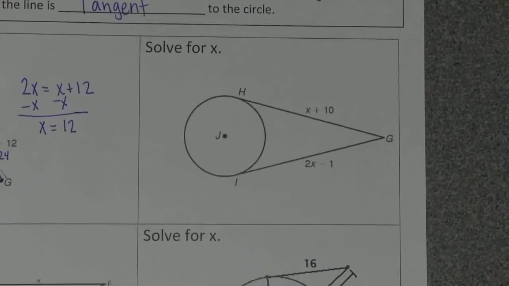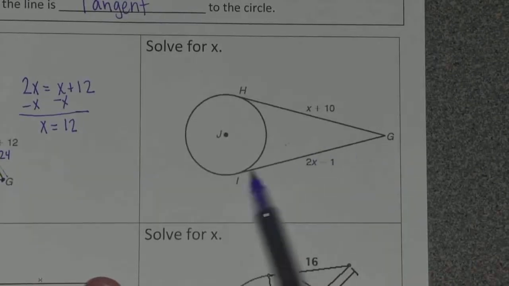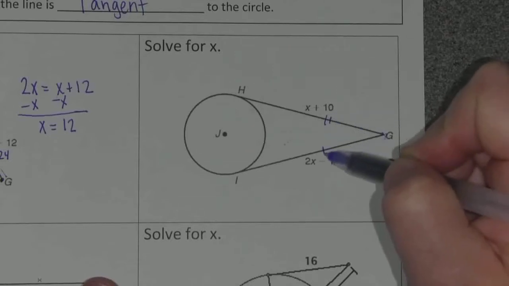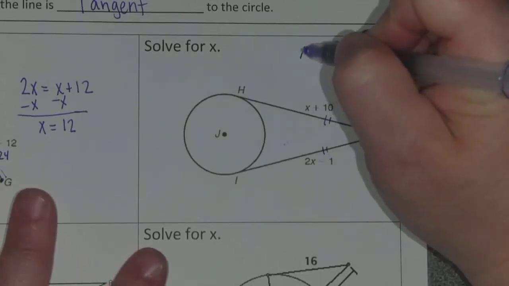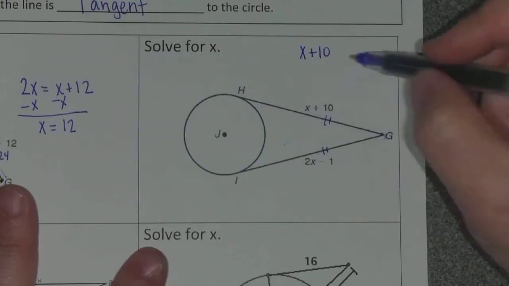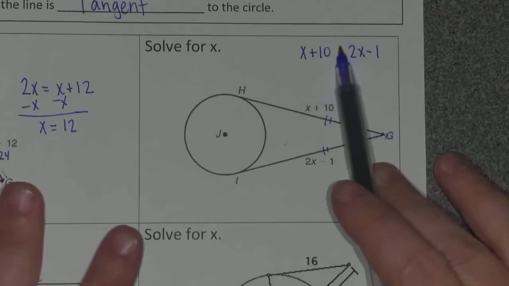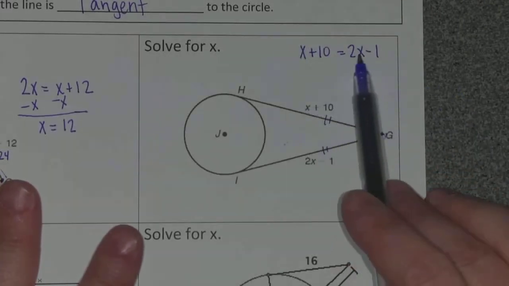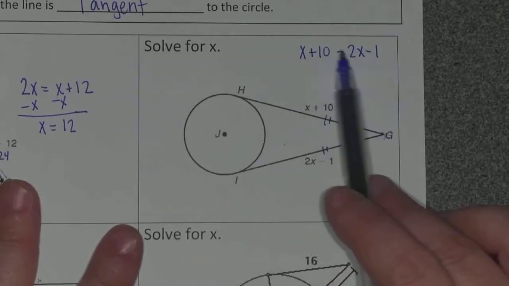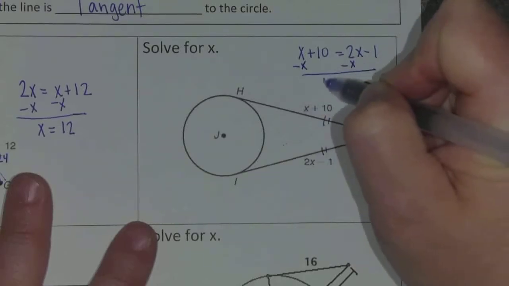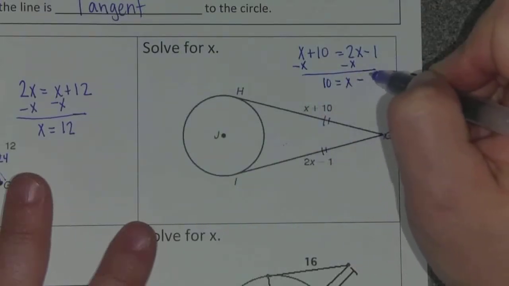All right, this next example is the same rule again. So if we have two tangent lines drawn to the same external point, we know that these two tangent lines are equal to each other. So we're going to use our algebra skills and set them equal to each other. So x plus 10 equals 2x minus 1, and we're going to solve that equation. In order to solve it, we're going to get all the x's on one side, all the numbers on the other. I always like to move my x's to keep them positive. So I find the smaller one and move it to the other side. So I'm going to subtract this x over. When I do that, I get 10 equals x minus 1.